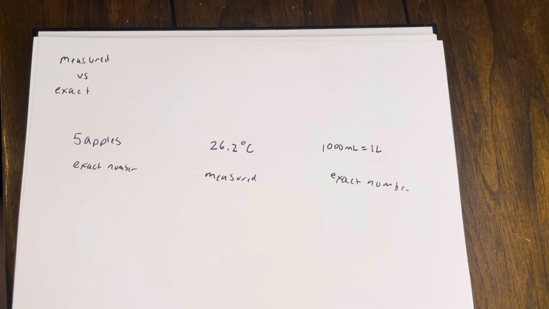So to recap, measured numbers come from instruments and always include uncertainty in that last digit, as opposed to exact numbers. Exact numbers come from counting or definitions and are completely certain.